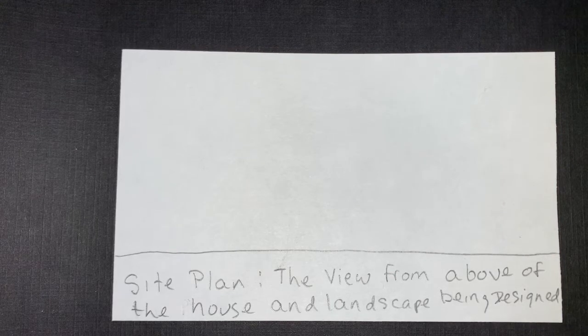When you're designing a house, a site plan is the view from above of both the house and the landscape that is being designed. So you can think about the different shape you might want to use for your house, the different trees you might want to have in there, the layout of the walkways, where the bushes might be, and the orientation: north, east, south, and west.